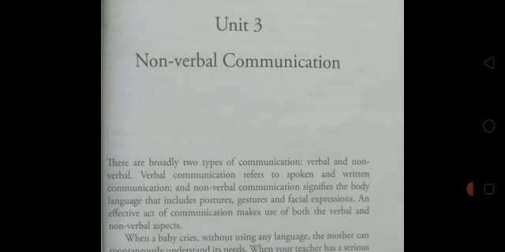Before we start non-verbal communication, we must know what communication is. Communication is an exchange of thoughts, feelings, expressions, information from one person to another person. It may be more than two persons. Simultaneously we can forward our message in a group, in mass. So communication is nothing but an exchange of your expression, feeling, knowledge, information, whatever you have. You can forward your information to another person.